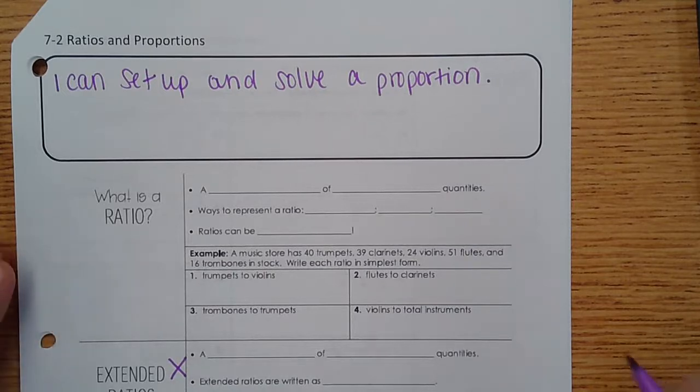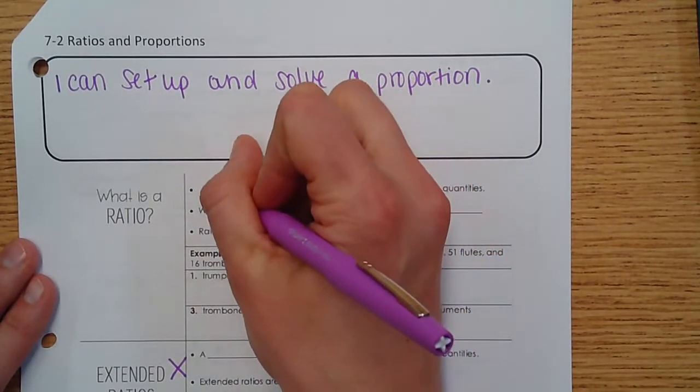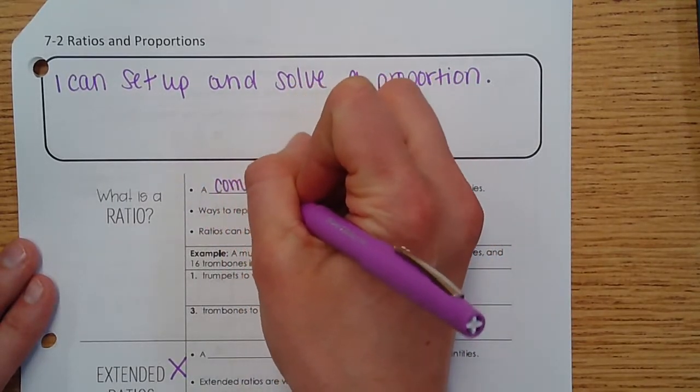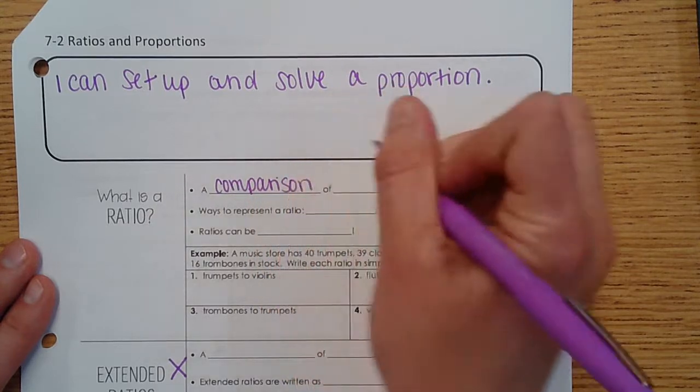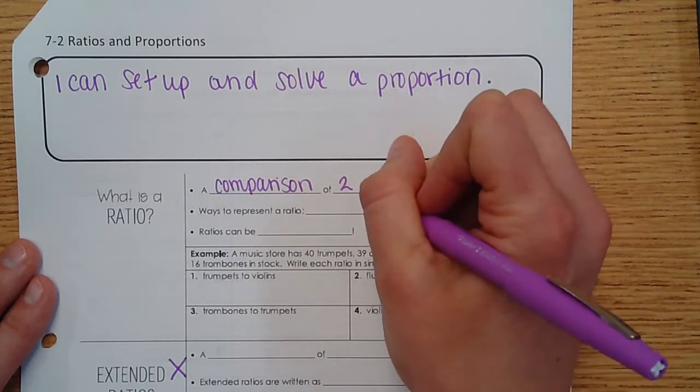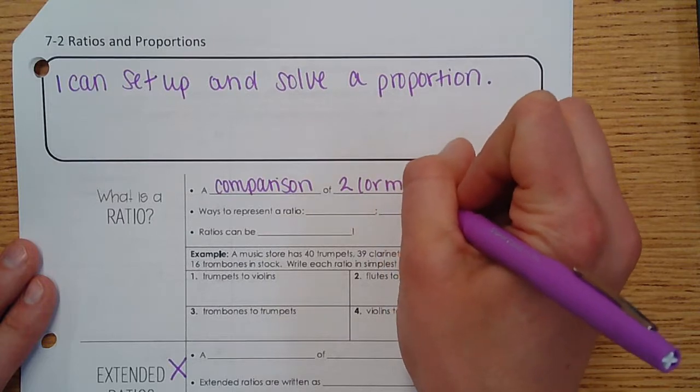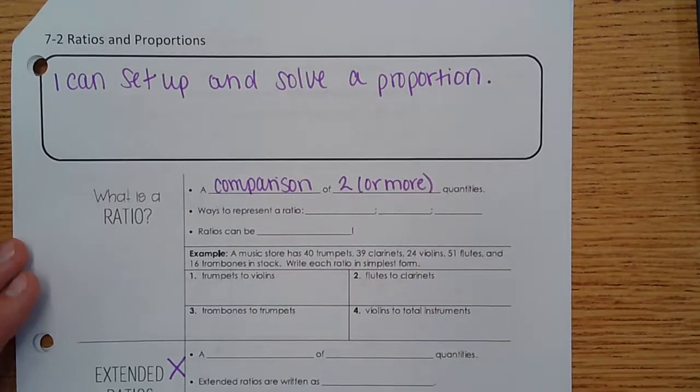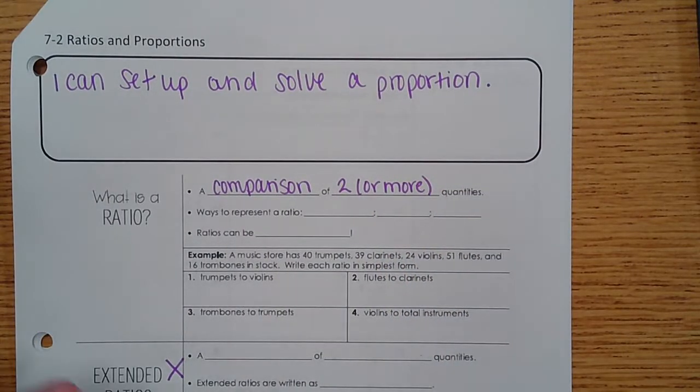What is a ratio? A ratio is a comparison of two or more quantities. So we're simply comparing something to another.